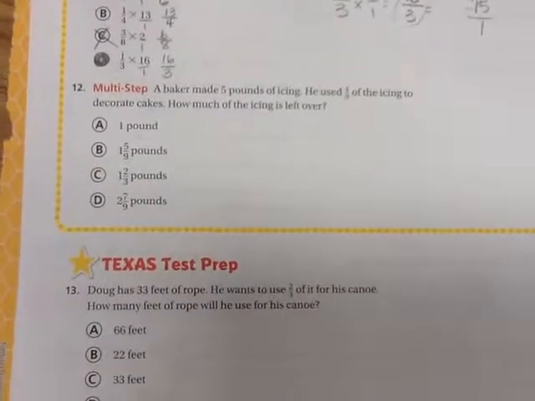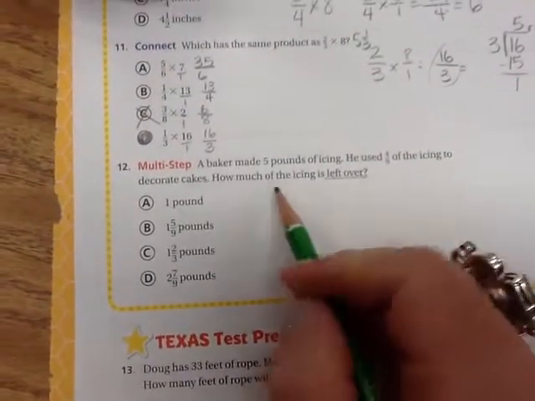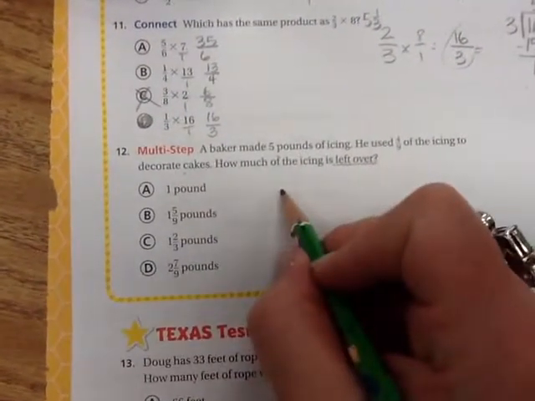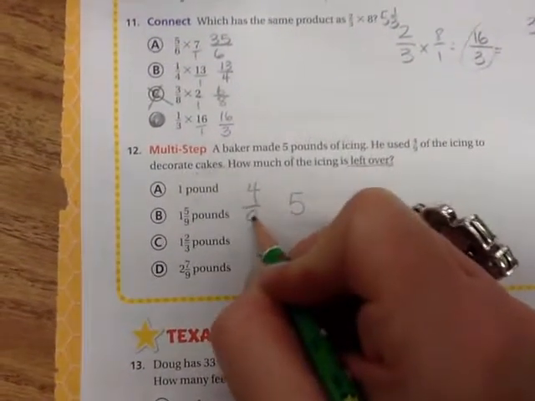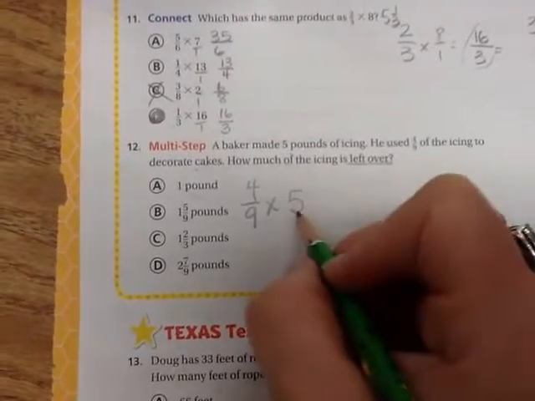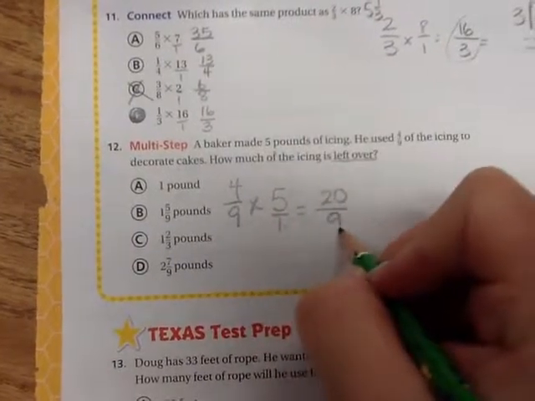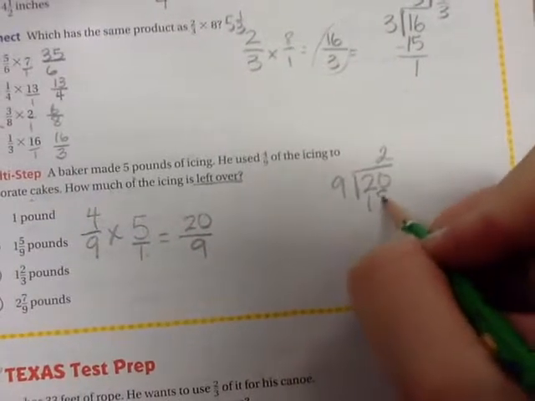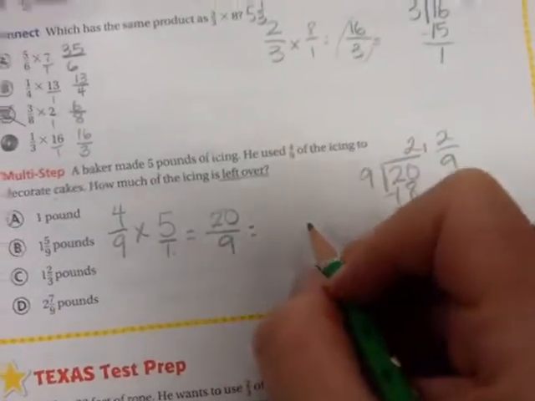All right, number 12. A baker makes 5 pounds of icing. He uses 4/9 of icing to decorate. How much icing is left over? He makes 5 pounds. He uses 4/9 of the icing. 4 times 5 is 20. 9 times 1 is 9. 20 divided by 9 is 2, that's 18, remainder 2/9.